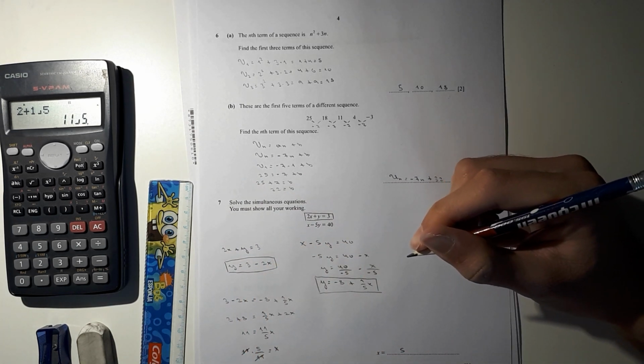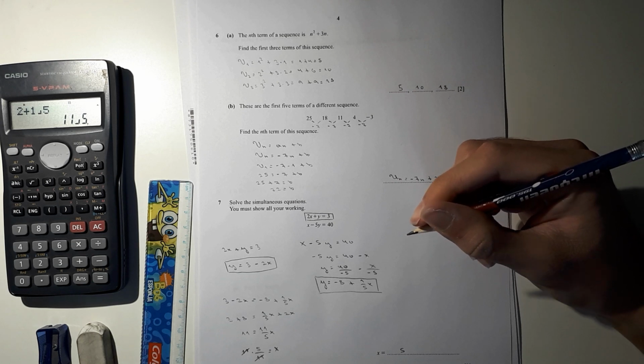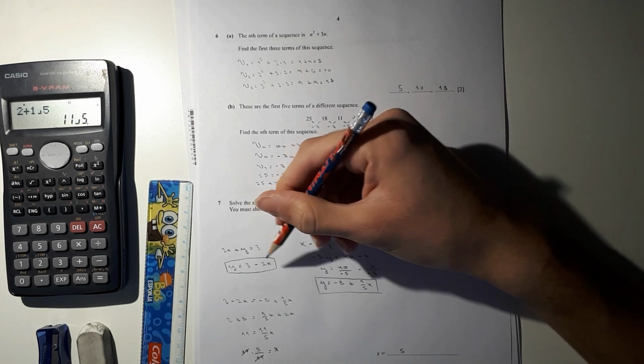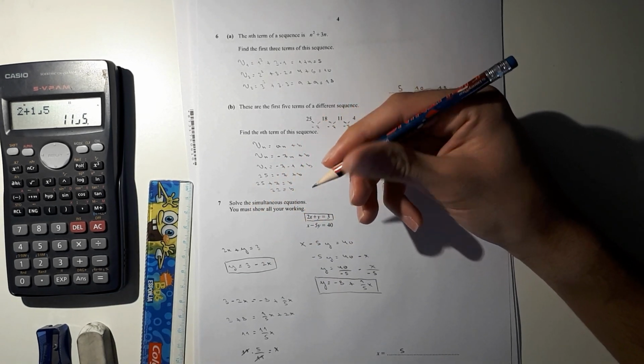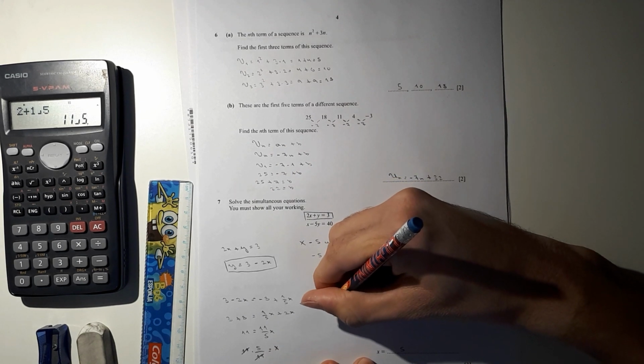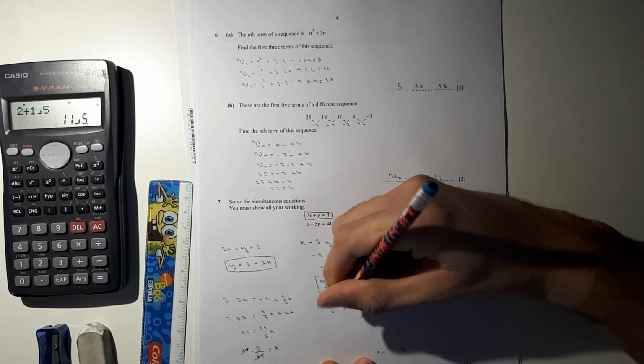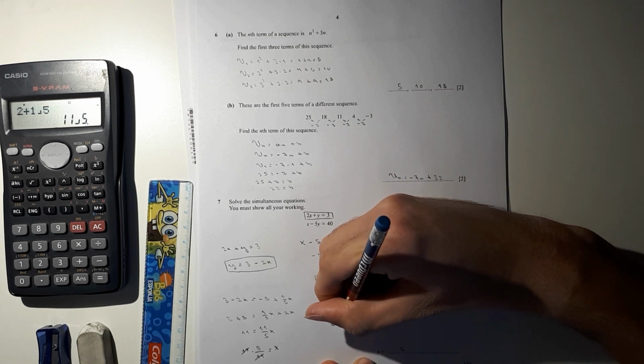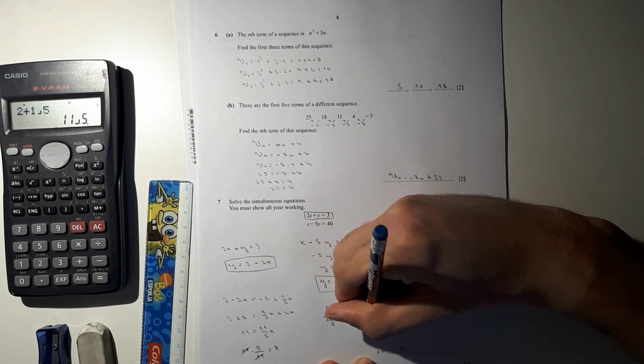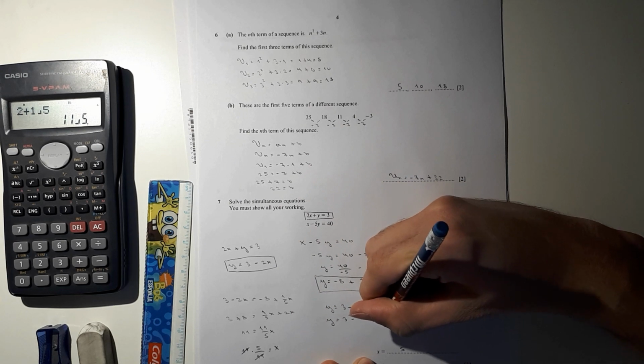And now that we know the value of x, we're only going to replace it in one of these equations to get the value of y. So y is equal to 3 minus 2 multiplied by 5. y is equal to 3 minus 10, that is equal to minus 7.